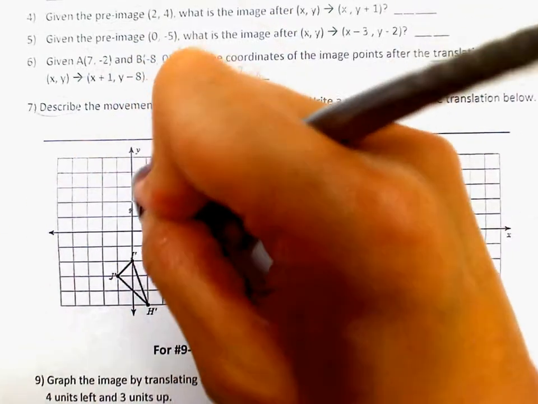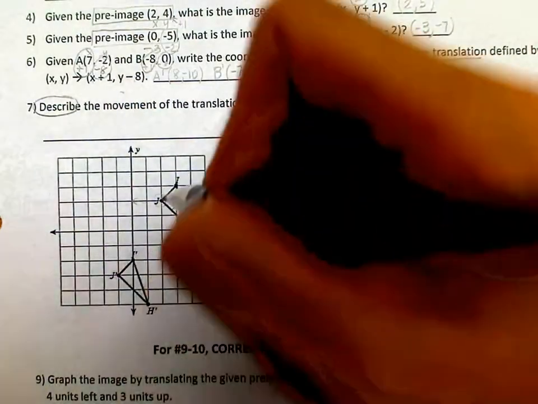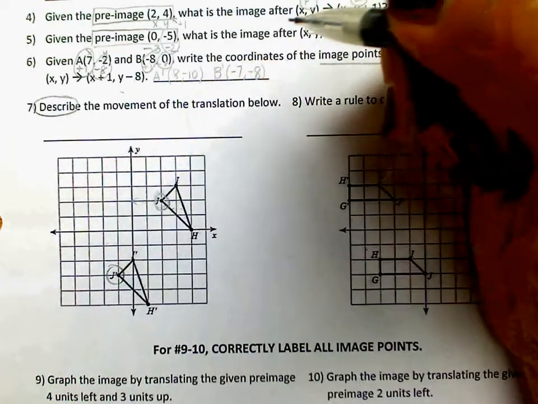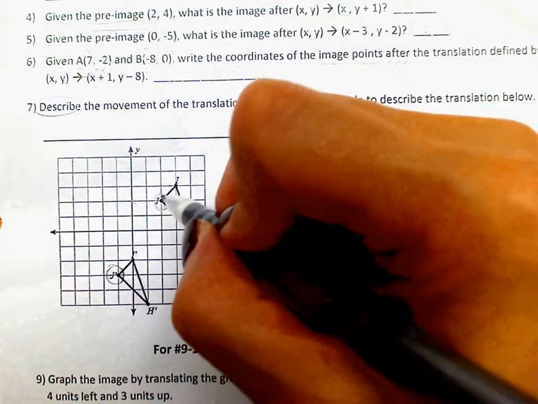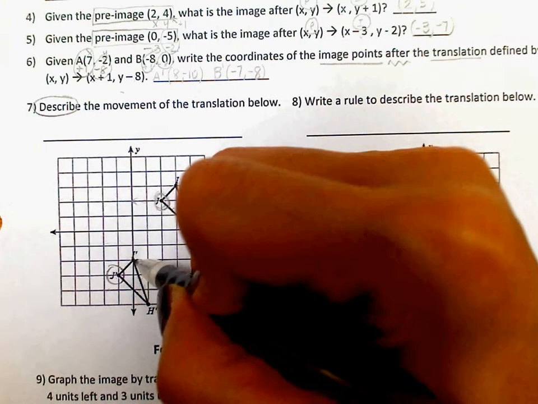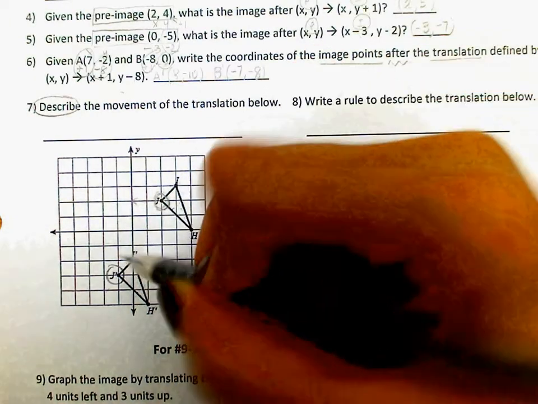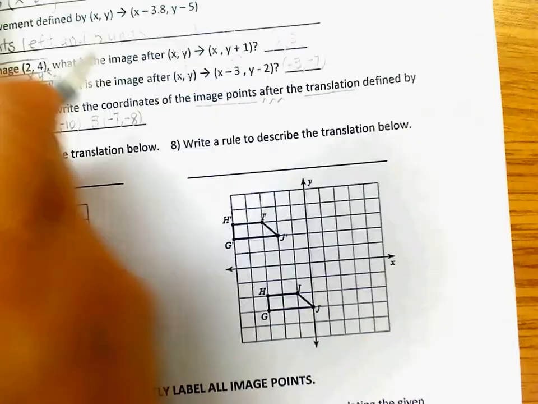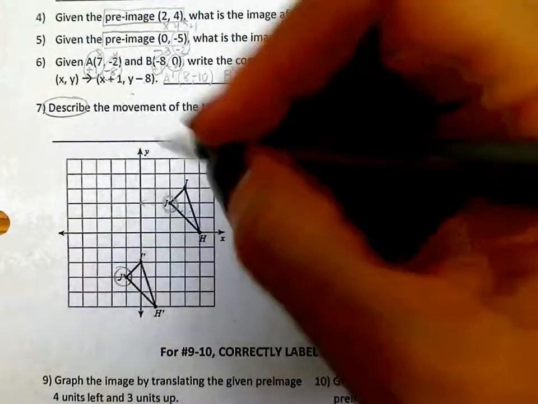So you want to go from J, so it might be a good idea to circle the beginning and the end that you're trying to get to. The beginning is here, that's not your end then. If the beginning was here, then that would be our end. So from J, since that is the pre-image, I'm going to put my pencil there.